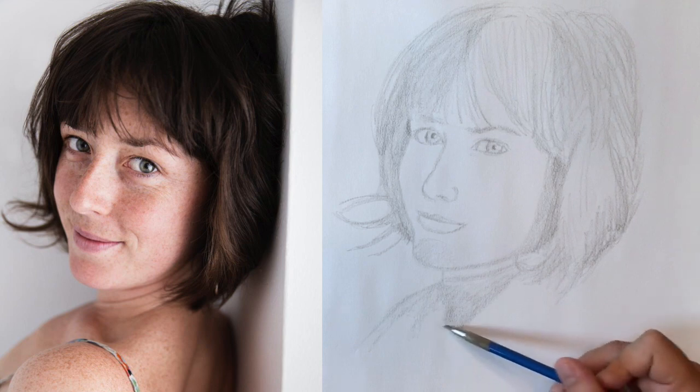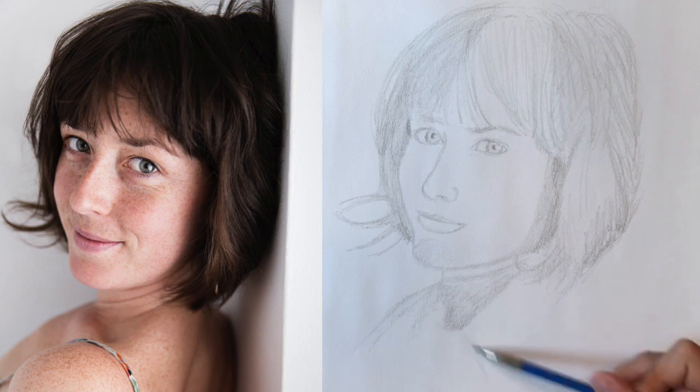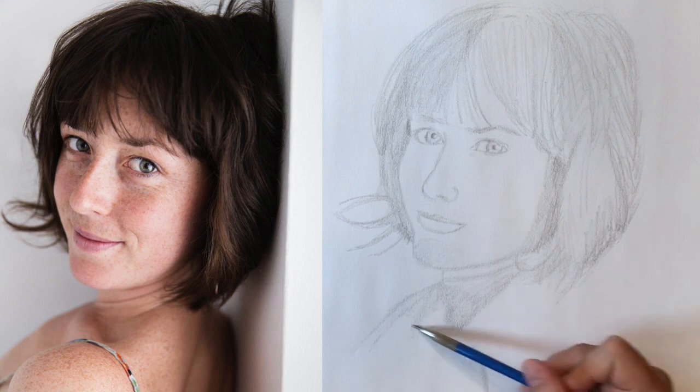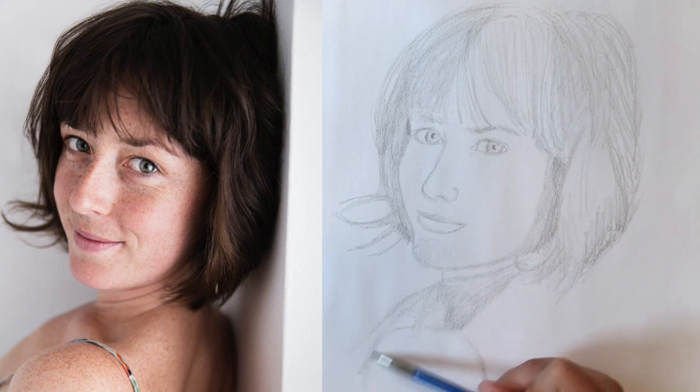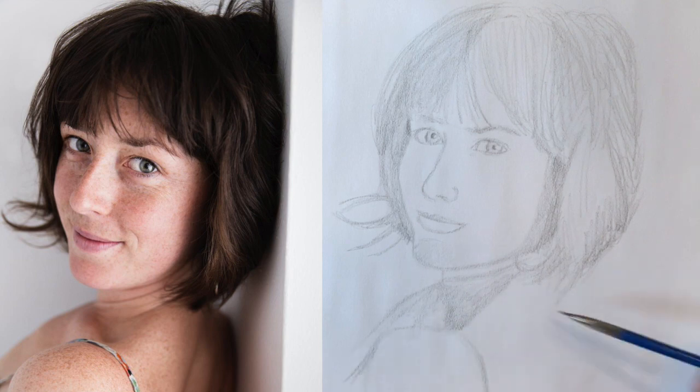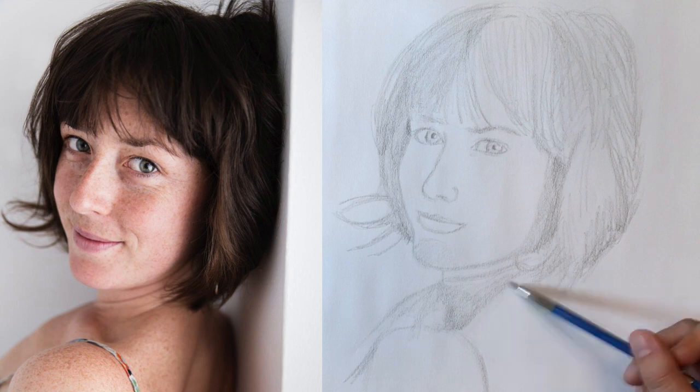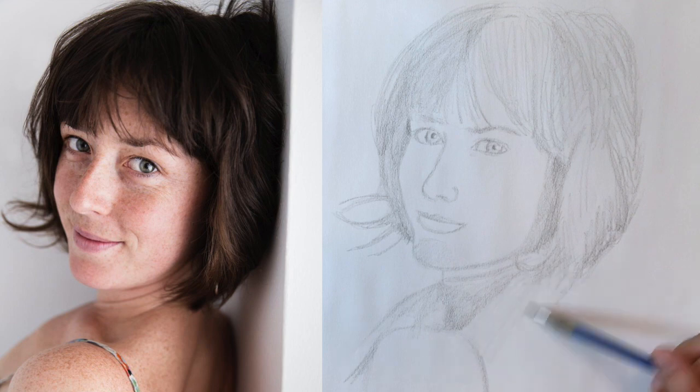And then this strap of the garment here and shoulder here, garment there. And then it's lighter up here as we look toward her shoulder blade. And that can come down like that.